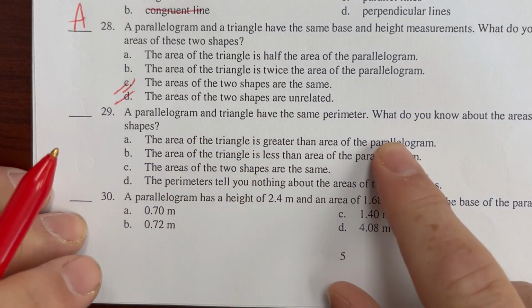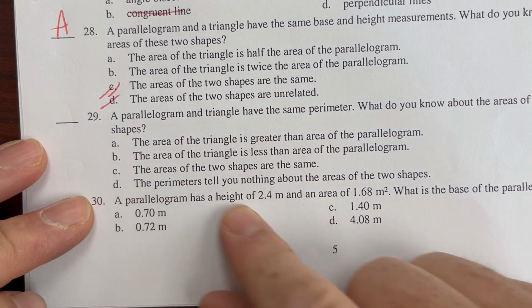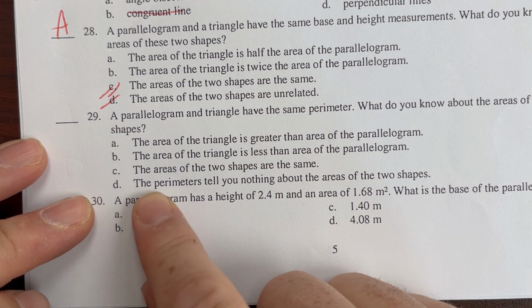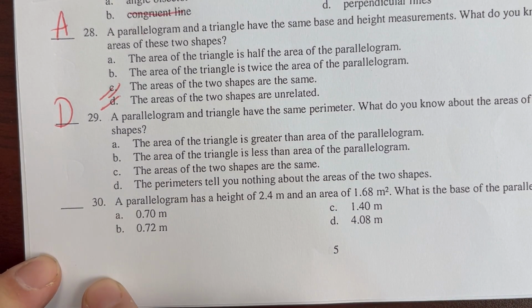A parallelogram and a triangle have the same perimeter. What do you know about the areas of these two shapes? The perimeter tells you nothing about the areas of these two shapes. D. We don't worry about perimeter when we're calculating the area.